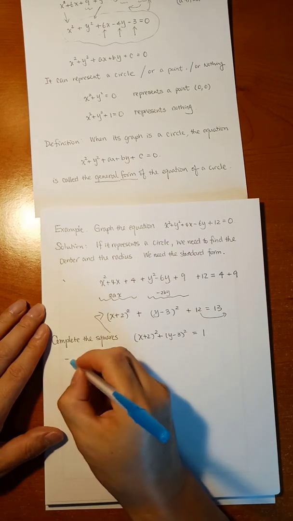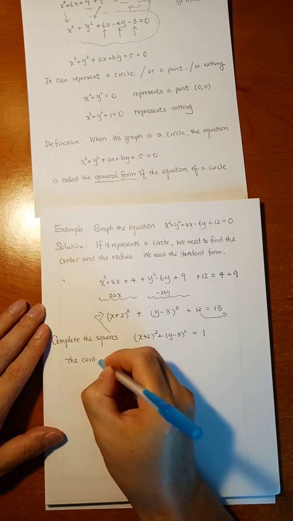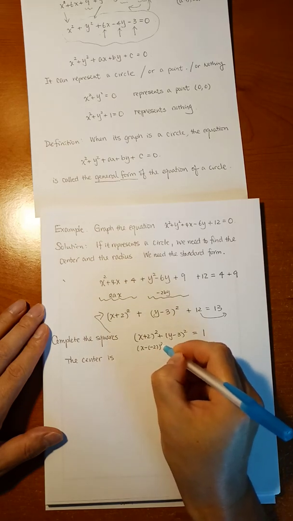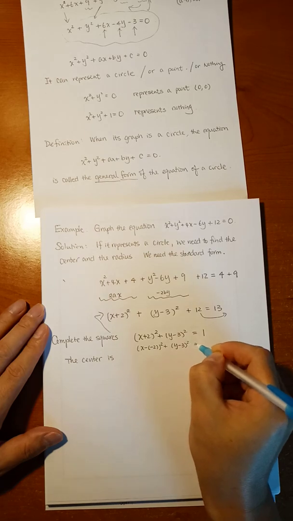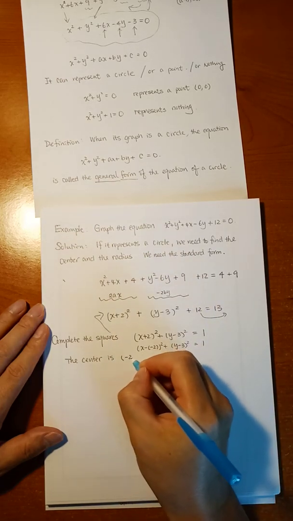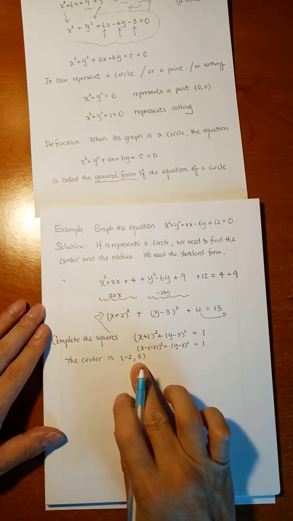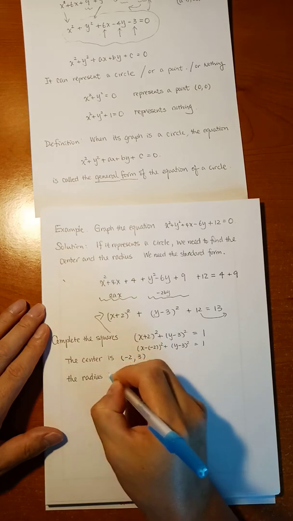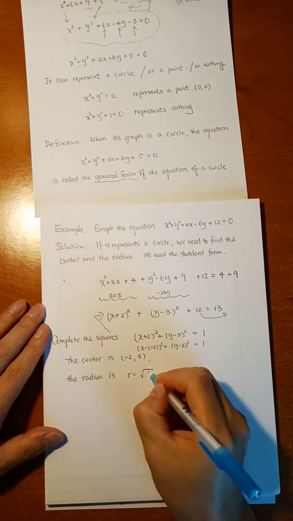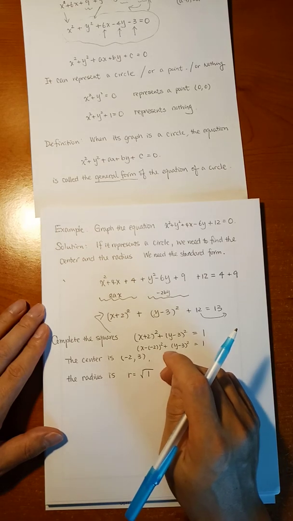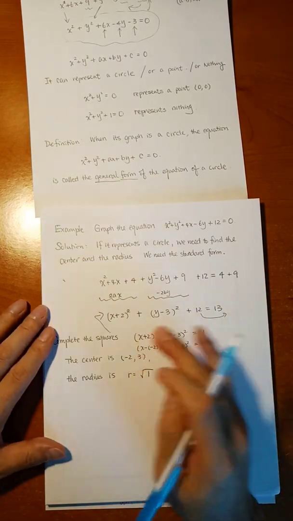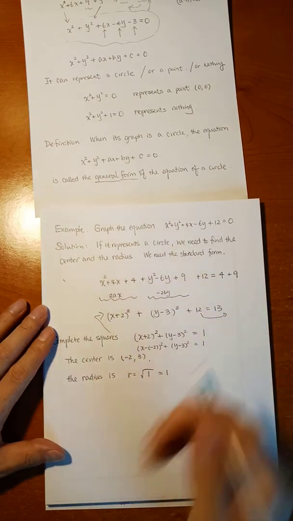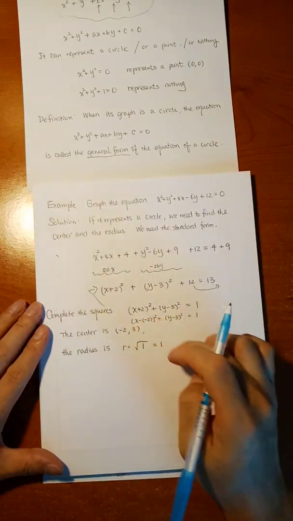Okay, so from here we know the center is, remember here we are going to put x minus negative 2 for the first term. So the center is negative 2 and 3. The radius is r equal to square root of 1. It's always square root. Don't forget to take the square root. The right hand side is not r, it's r squared. Square root of 1 is still 1. Okay, so that's the center and the radius.